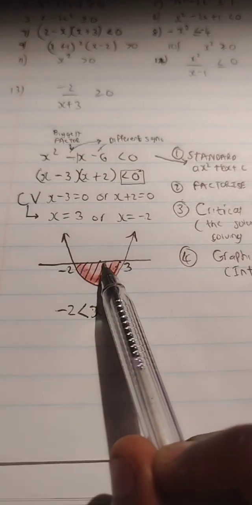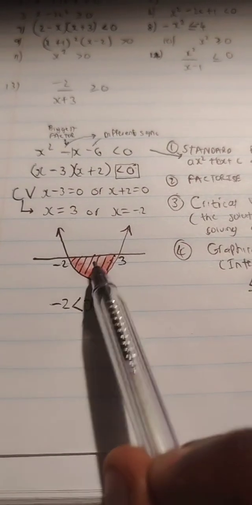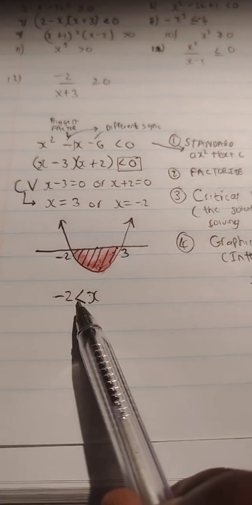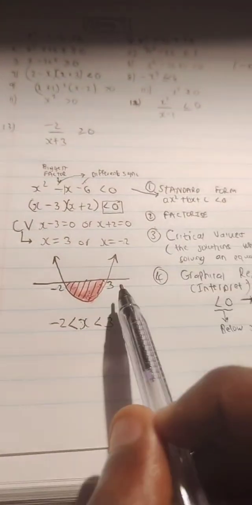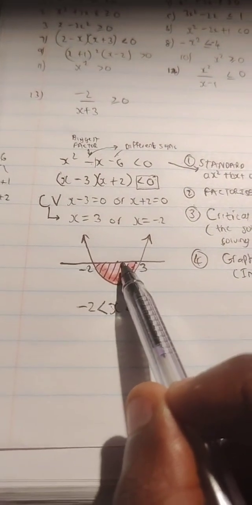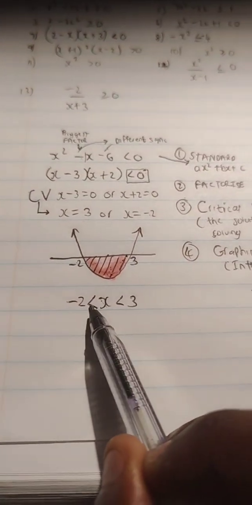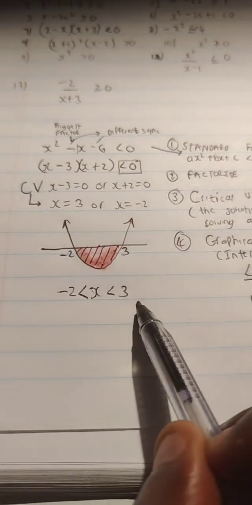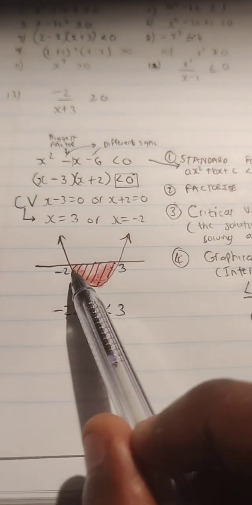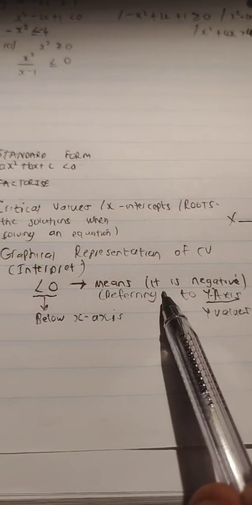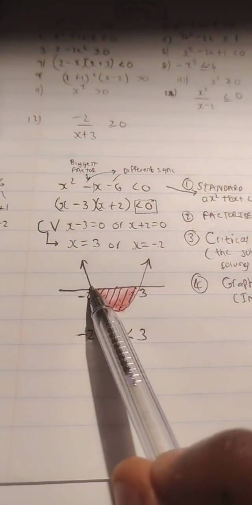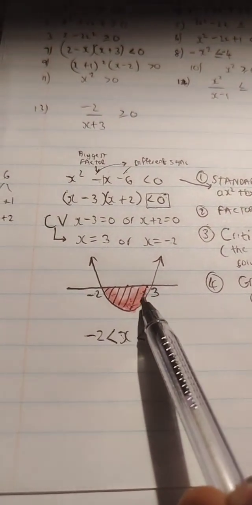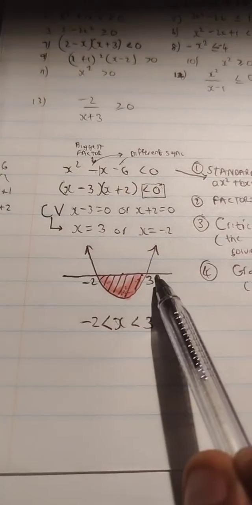Greater than -2 means the side of -2. So where x is greater than -2 but less than 3. That is where the function is below the x-axis.